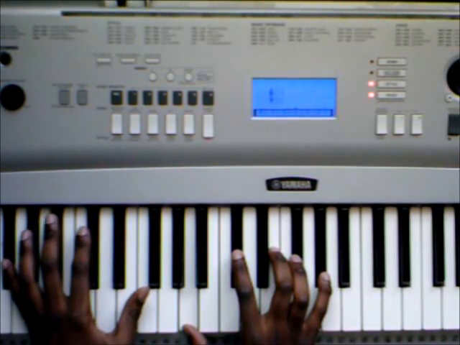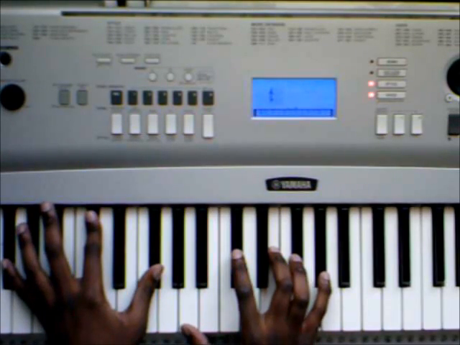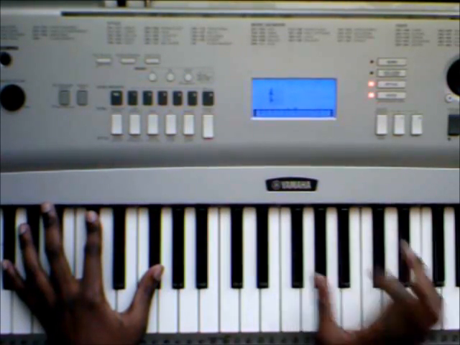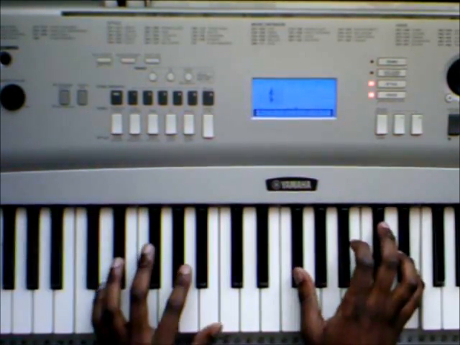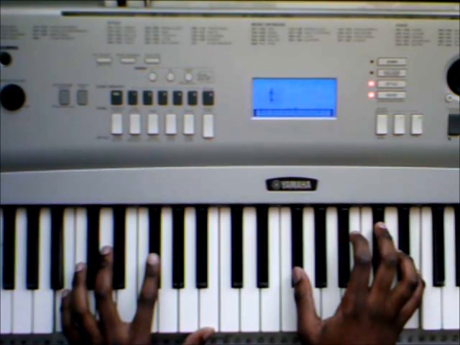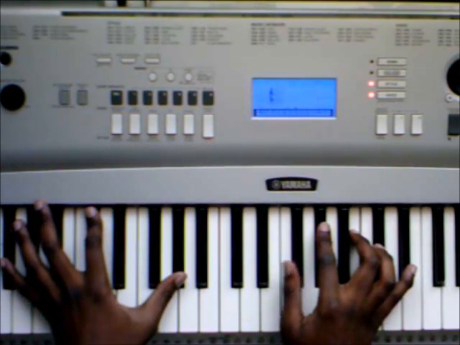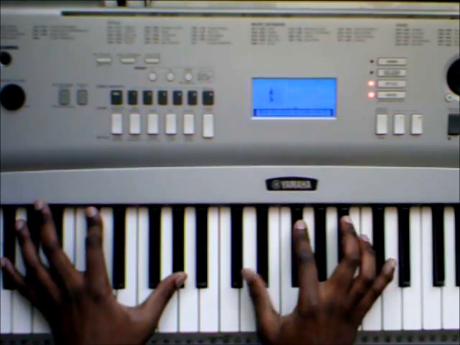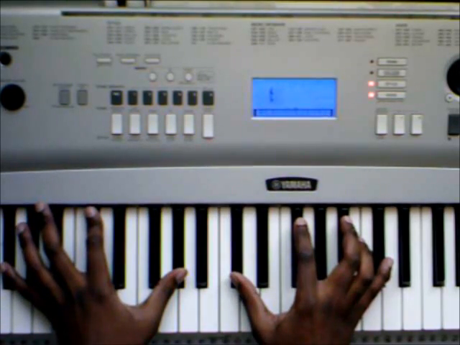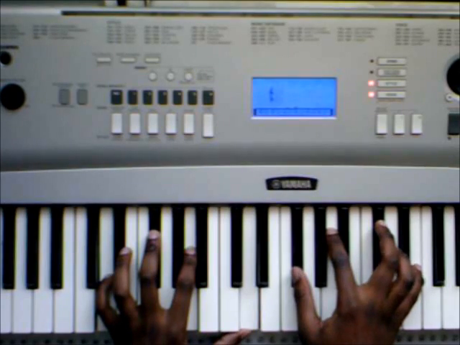And when I'm done playing Your Body's Calling, I can go over to Dead Presidents by playing that F sharp up here. And I just play up to Can't Leave You Alone again.